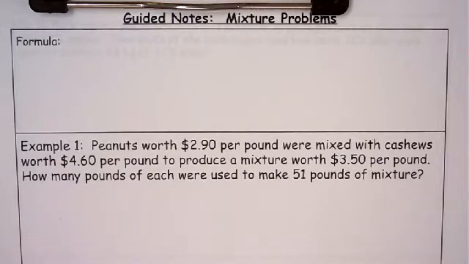And even if you're in art class and you're thinking about paint, you want a certain shade of red. Well, you're going to take a red and you're either going to add white to make it a lighter shade, or you're going to add maybe black to make it a little bit darker shade. How do you mix that up to get exactly what you want? Again, that's a mixture problem. Now we're going to work three together.